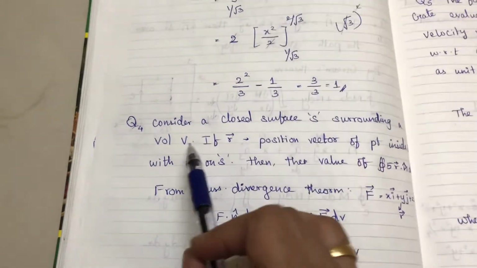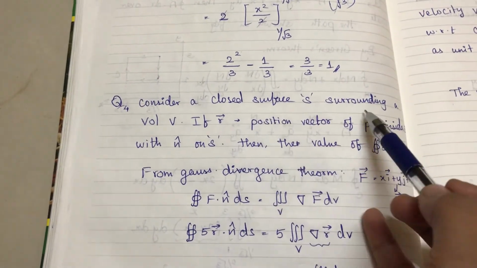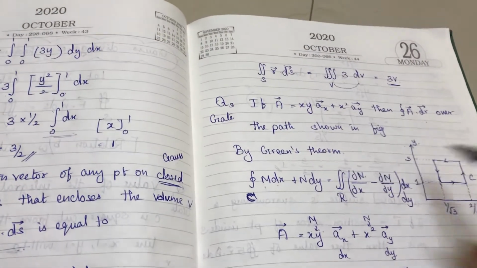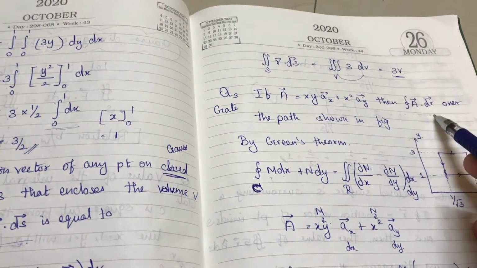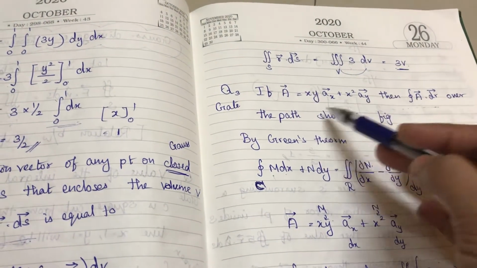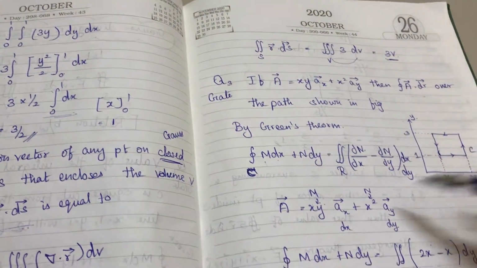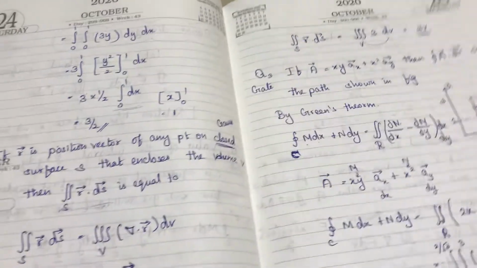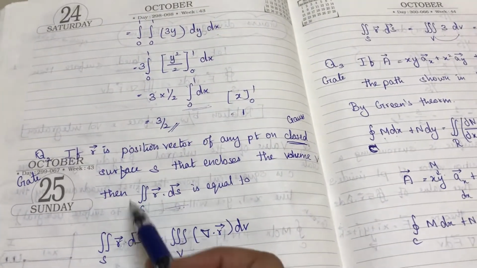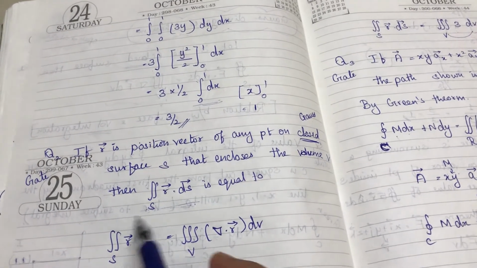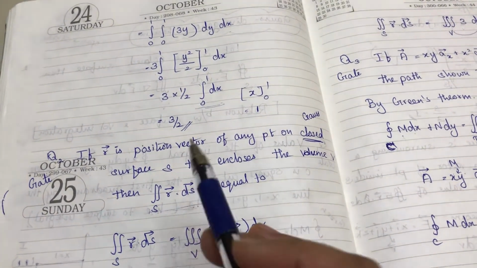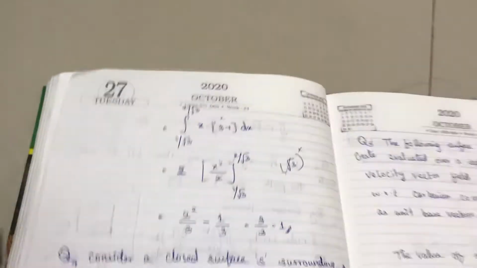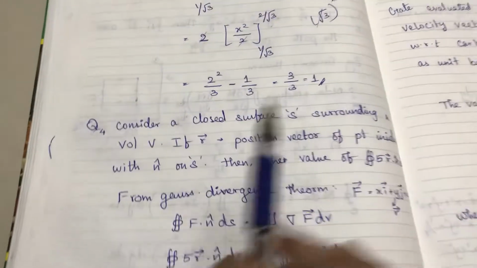Next sum. Consider the closed surface surrounding the volume V. So what is the question they have asked? They have given the vector in this term. So just find the left hand side, you will get the answer. Whatever may be the thing, what is the left hand side they have given? Just choose the theorem and then substitute the values. You will get the right hand side. Okay. That will be the answer.